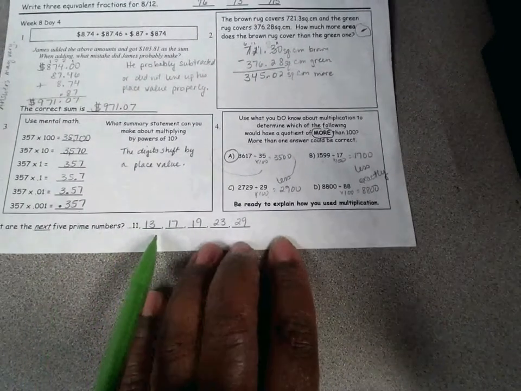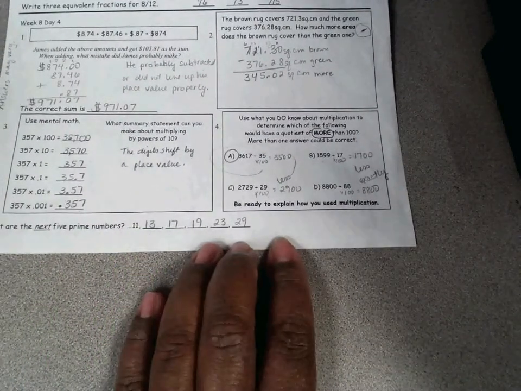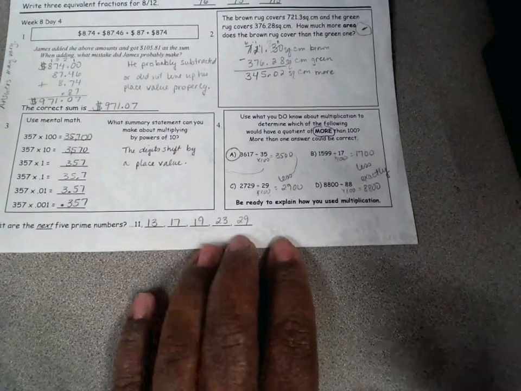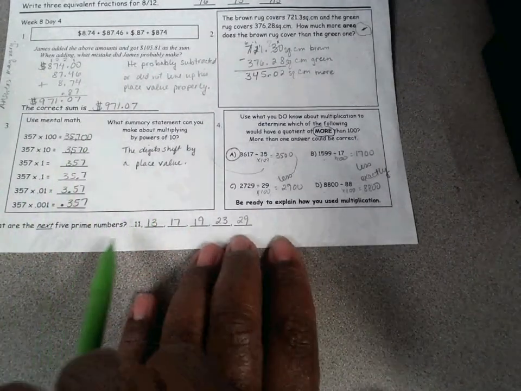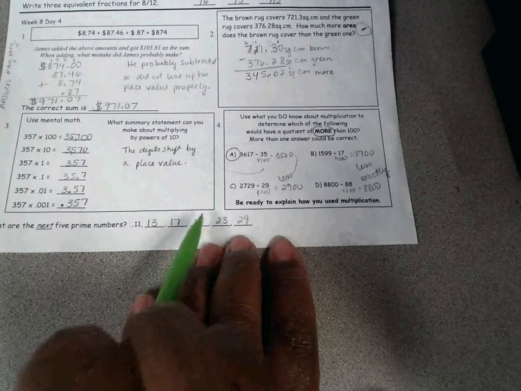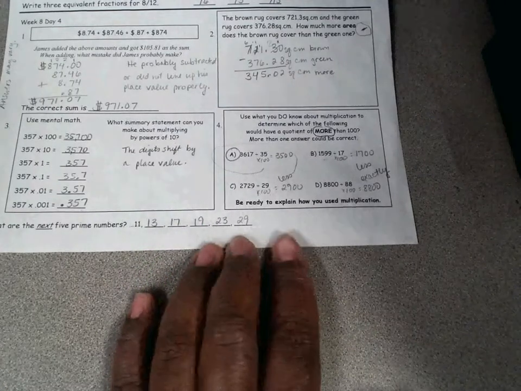Okay, list the next 5 prime numbers. Remember, prime numbers have to be divisible by more than 1 in itself. So, I'm sorry, they can only be divisible by 1 and itself. So it'll be 11, 13, 17, 19, 23, and 29.